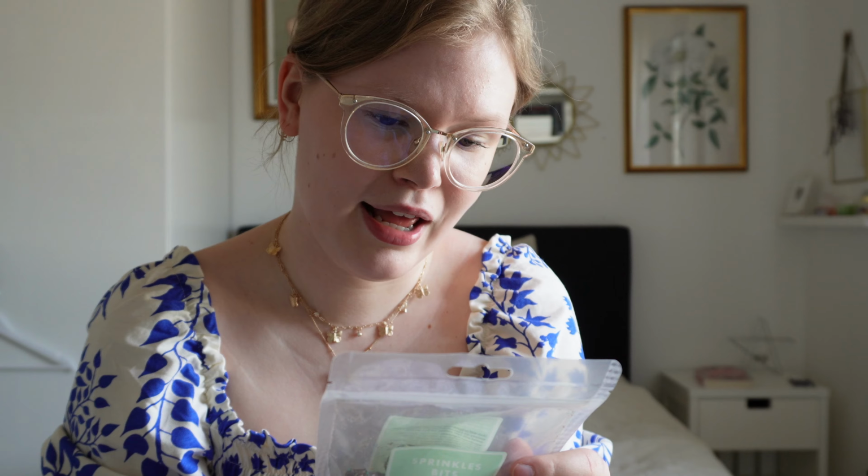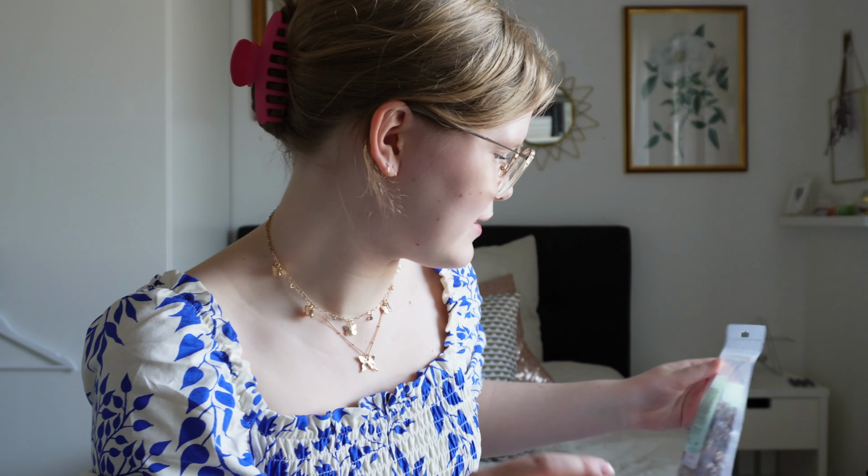Then we have candy, Sprinkles Bits. Sprinkles Bits, that was a really odd name, I'm not gonna lie, but I mean candy, it always works. It's said to be a survival kit, and I do see some survival things. Waterproof matches, a water bottle, which is also useful. Really cute, actually.